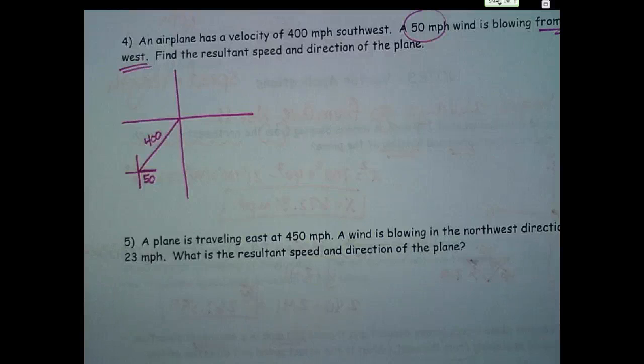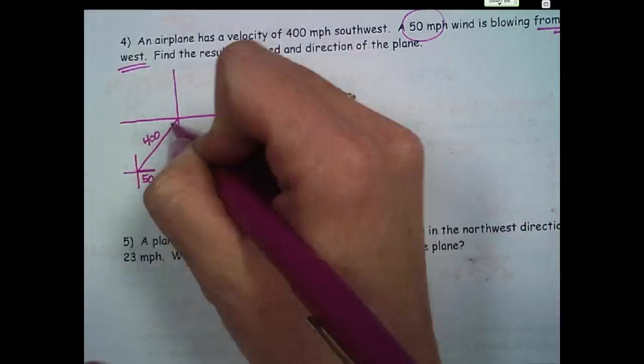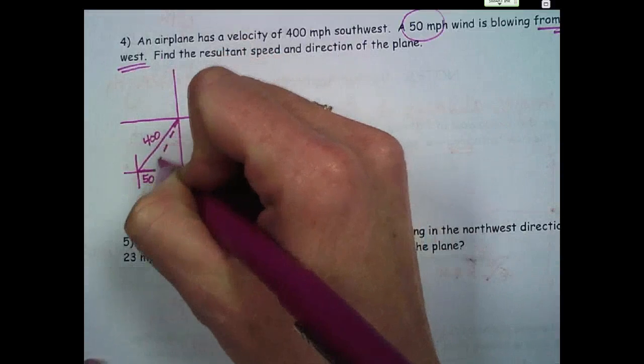And every time we form a what? A triangle. So instead of your boat being here, it's going to be pushed over. So this is the new path of your boat.